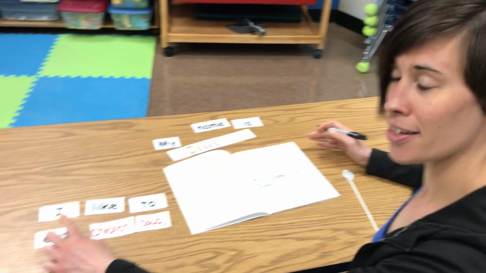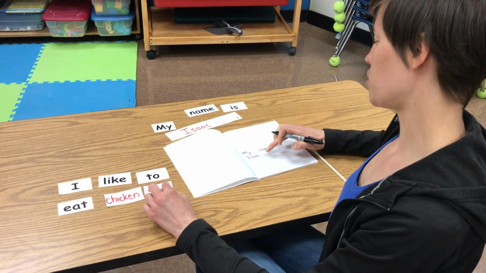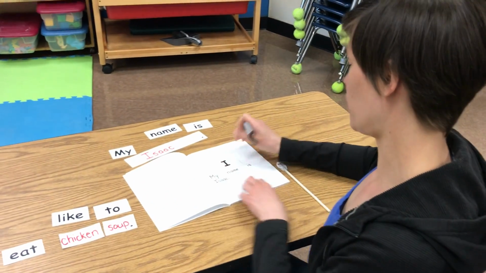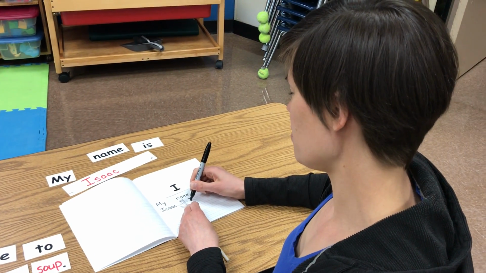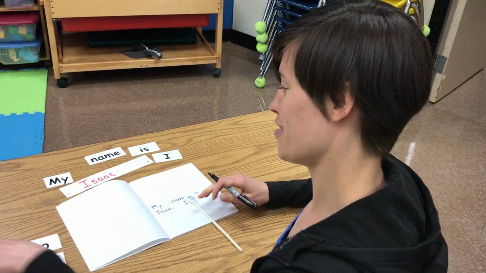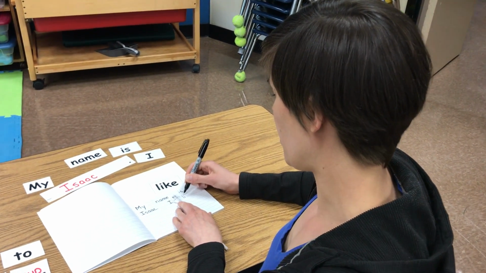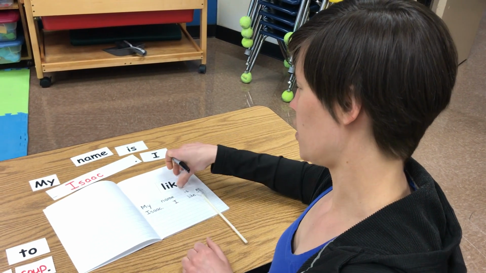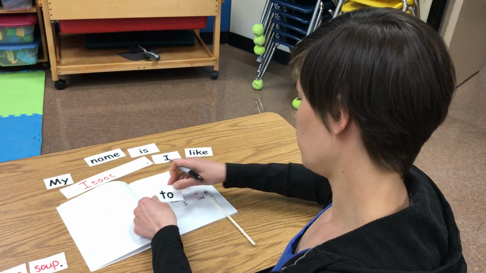Now I'm starting my next sentence. Instead of going down underneath Isaac, I'm going to start right next to my period. I is my first word. Spaceman. I. That's a quick word, right? Spaceman. Like, L-I-K-E, spaceman. If it looks like I have no space, then I'm going to go to the next line.